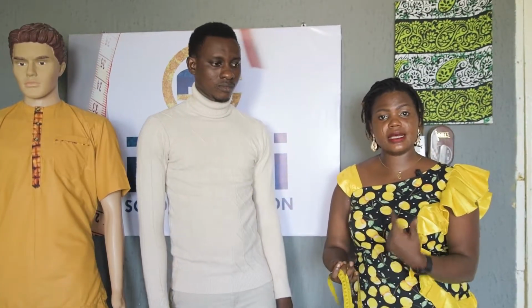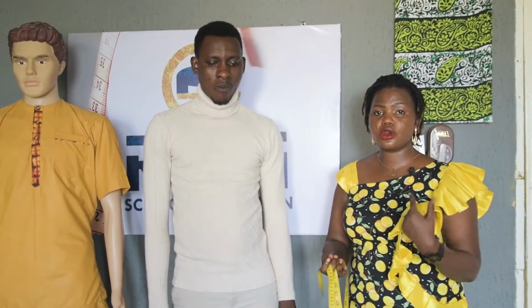Now I'll be showing you how to take the hip circumference measurement. If you are taking the crotch circumference measurement, you don't need the hip circumference measurement. Either of the two, either the hip circumference or the crotch circumference. So the two measurements are used to get the crotch depth measurement.